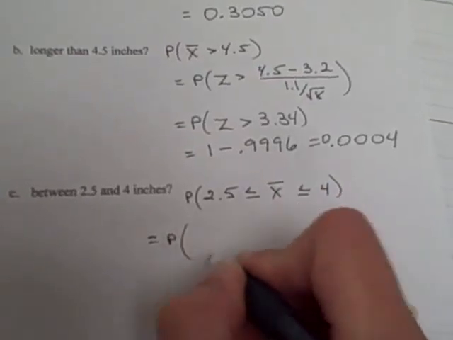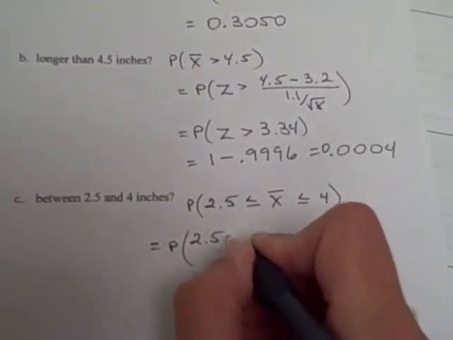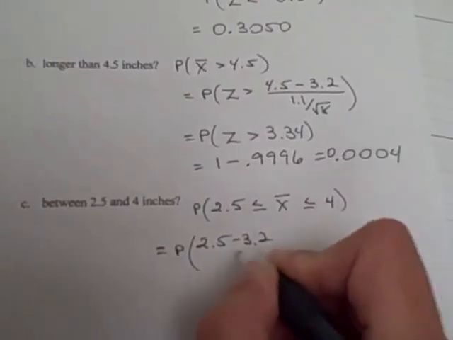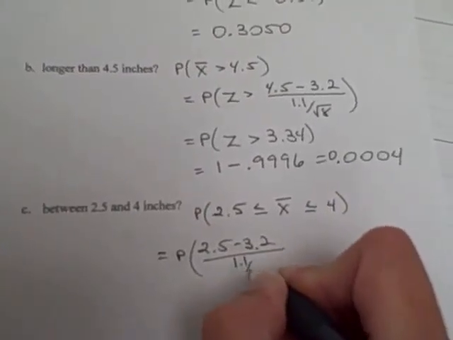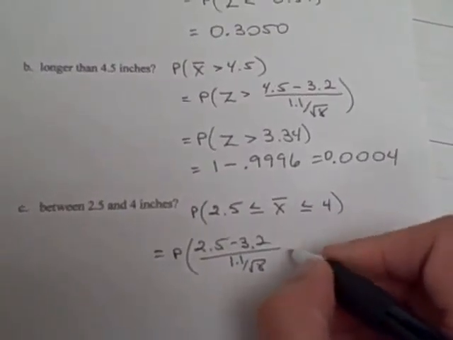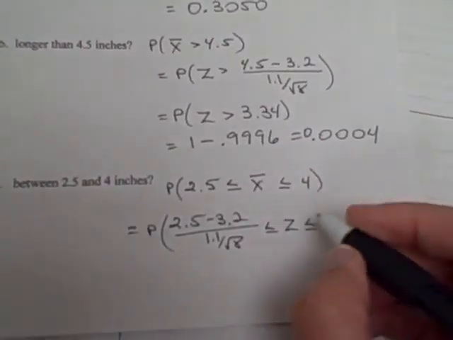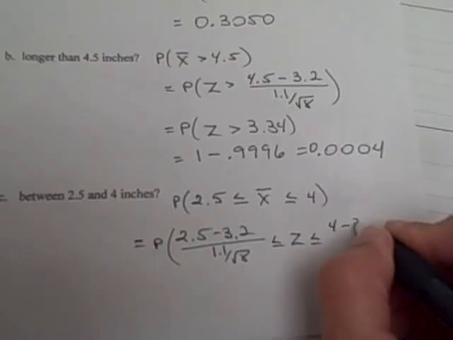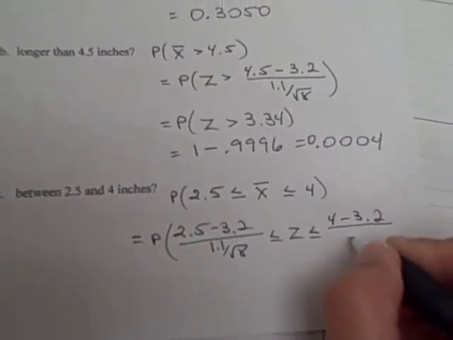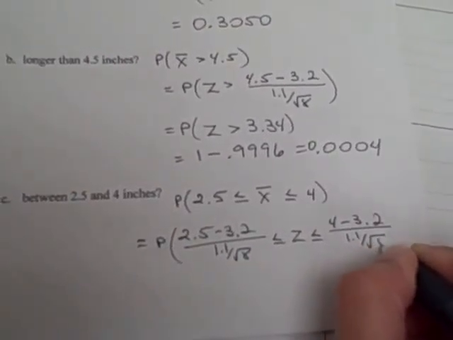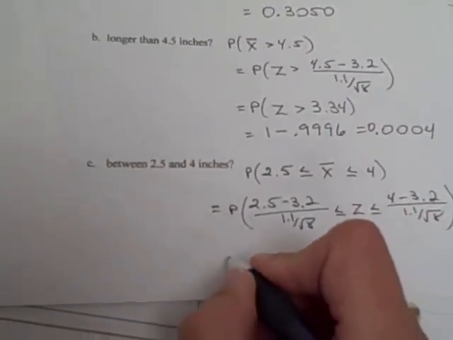So the probability 2.5 minus 3.2 over 1.1 divided by the square root of 8 is less than or equal to z is less than or equal to 4 minus 3.2 over 1.1 divided by the square root of 8.